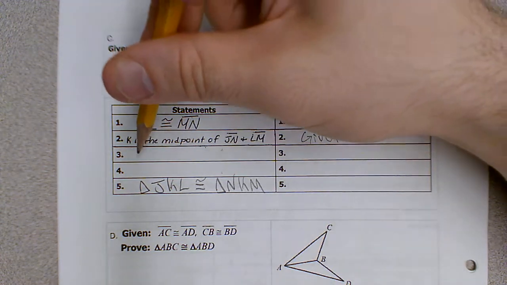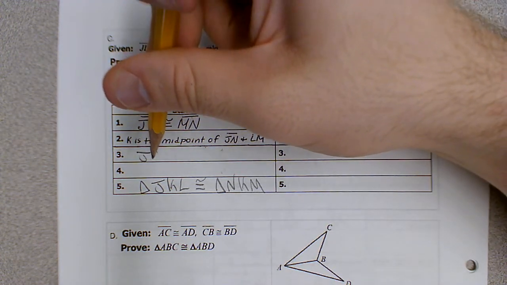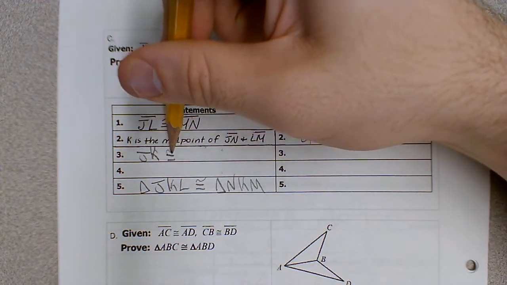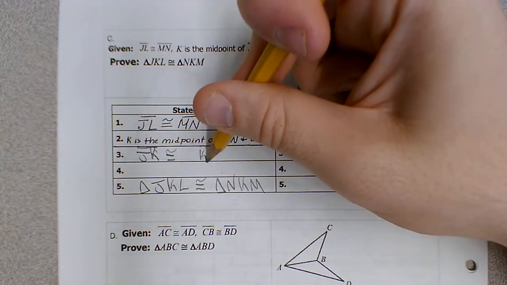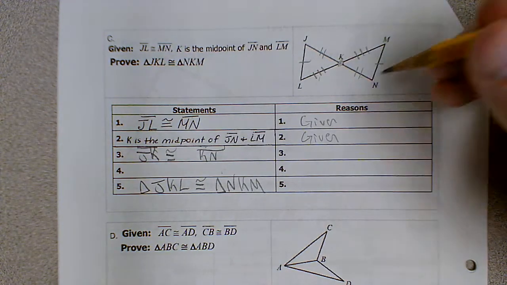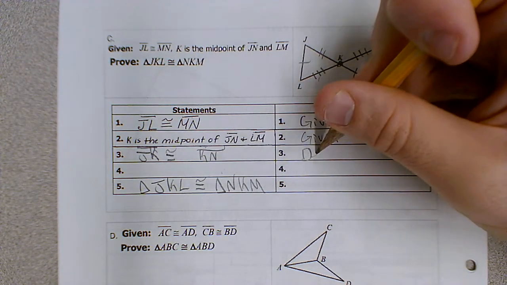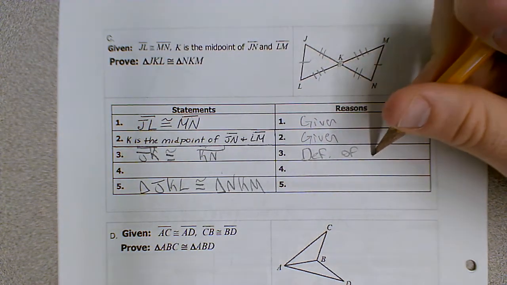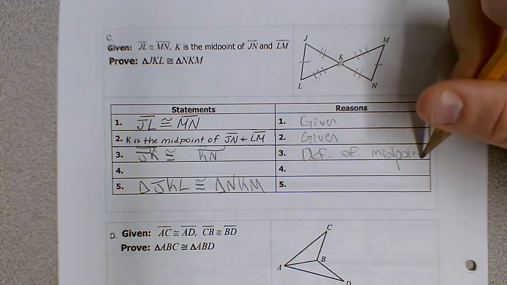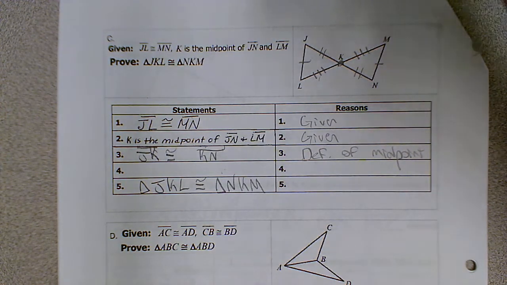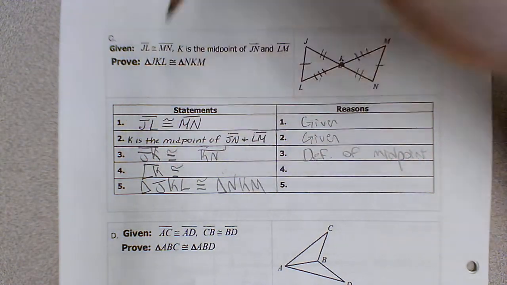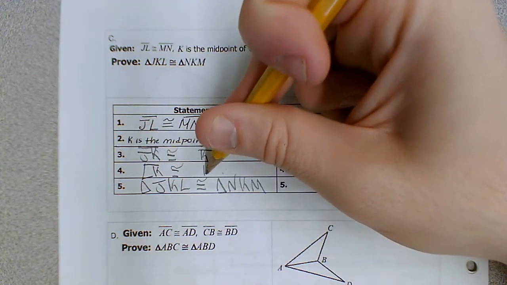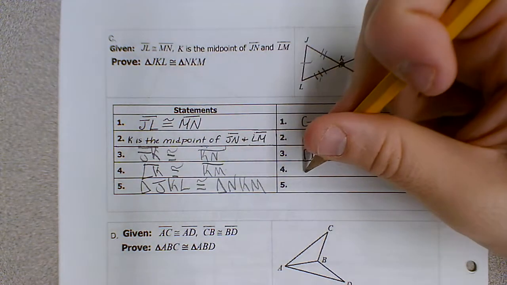We can say that JK is congruent to KN. This is because of the definition of a midpoint. We can also say that LK is congruent to KM. This is also the definition of a midpoint.